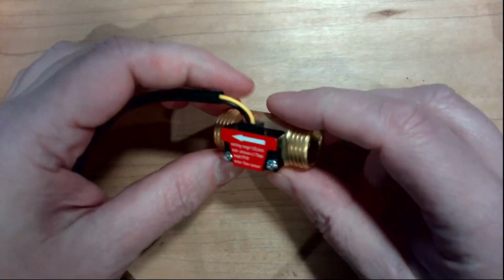Hey there, welcome back. My name is Chris, and today on C# and Sensors, we're going to look at a Hall effect flow sensor. So here's a pretty typical sensor.